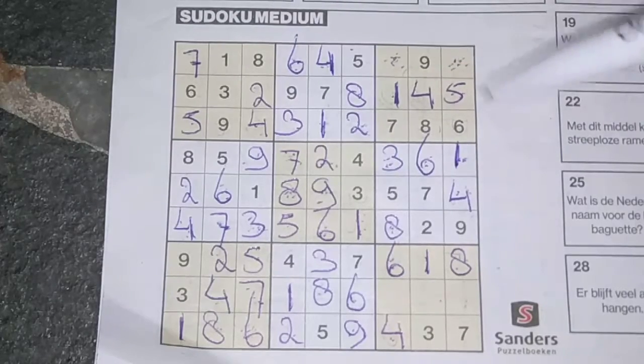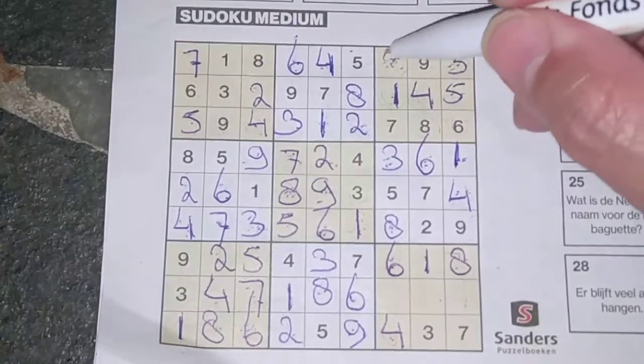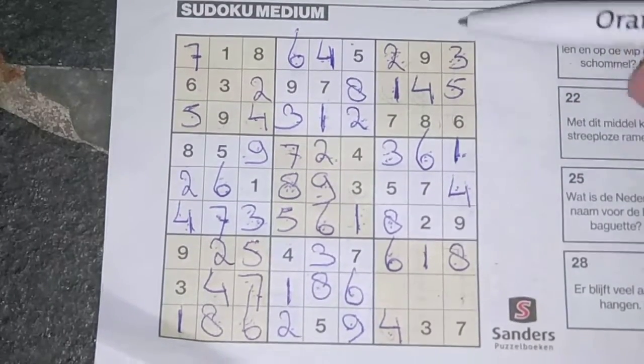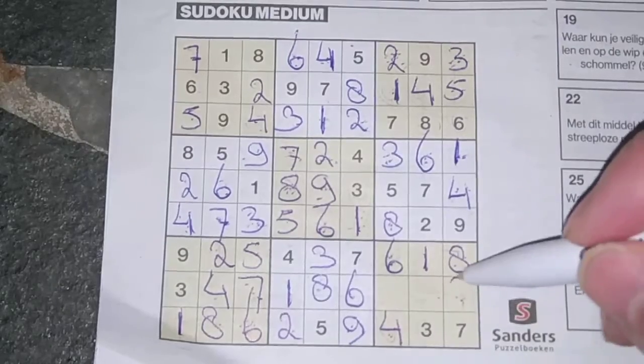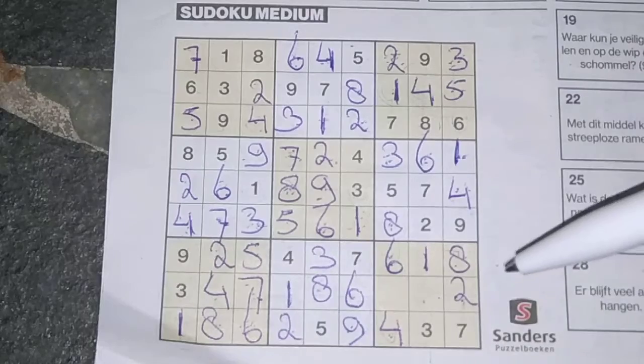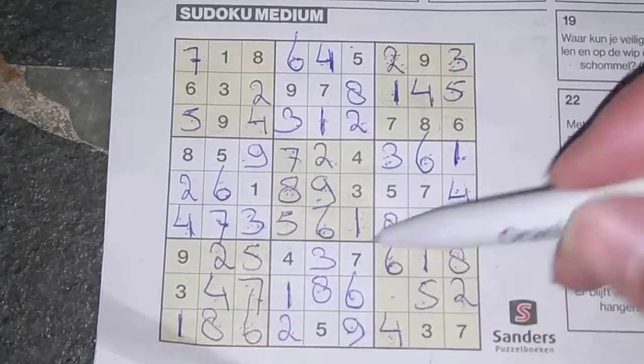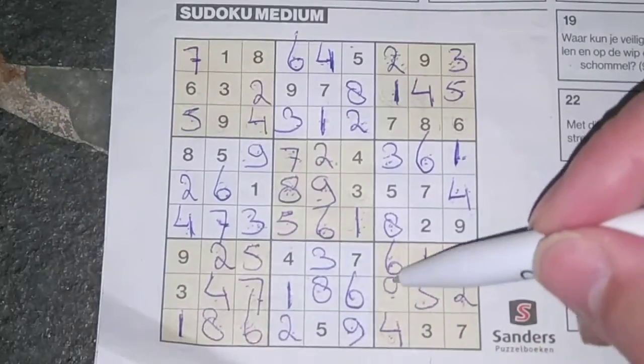And these two numbers, the 2 and the 3 of this big square, are missing. We have a 3 now, so no 3 there. 3 should be there, and the 2 goes there. 1 number left in this column for the number 2. 1 number left in this column for the number 5. And the last number of this big square for the number 9.